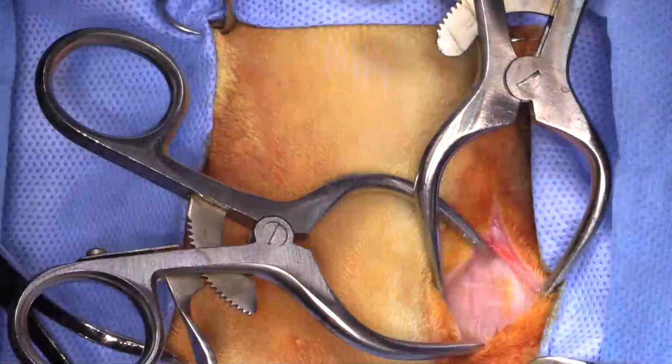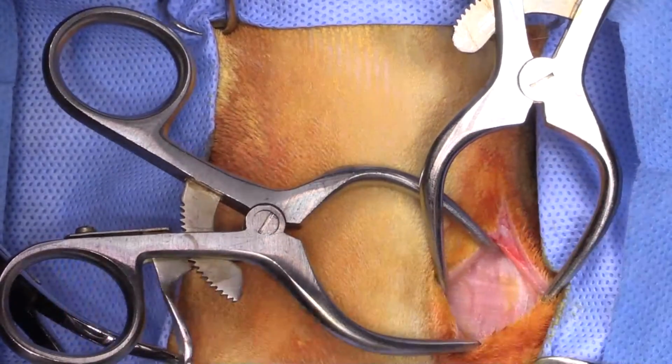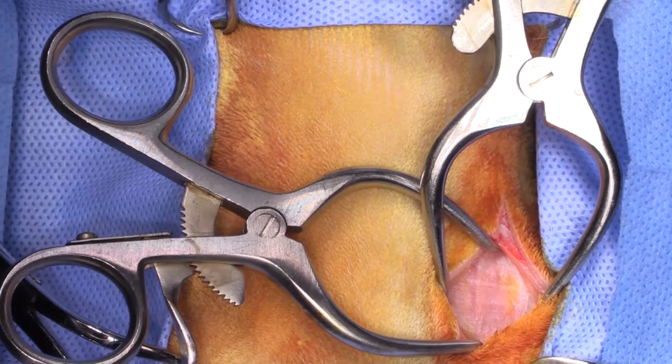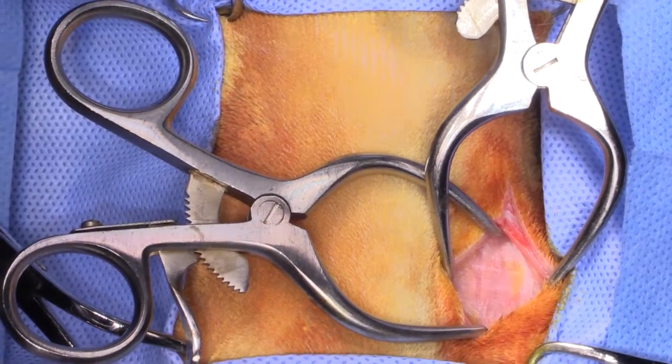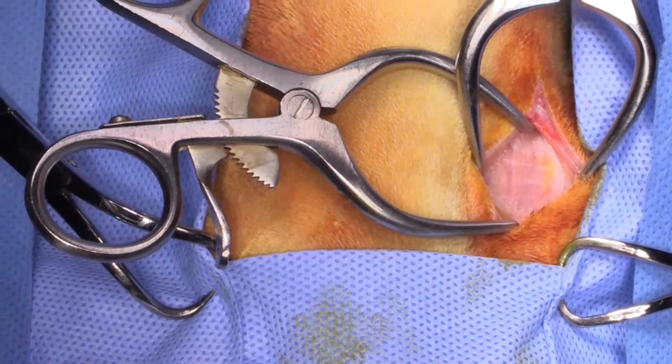So this is rostral up. Rostral is in this direction. Caudal is in this direction, just to get you oriented. And I'm just going to get the camera positioned a little bit better here, so you'll be able to see right down into the bulla.